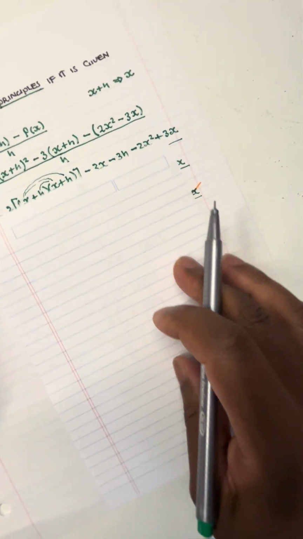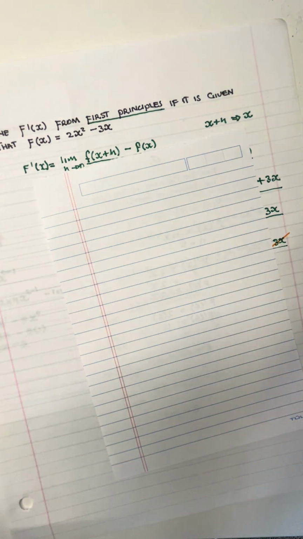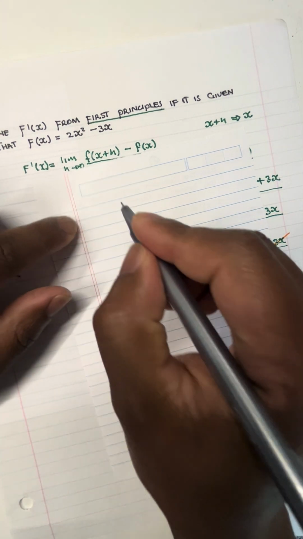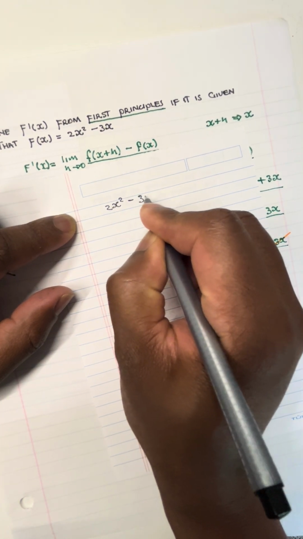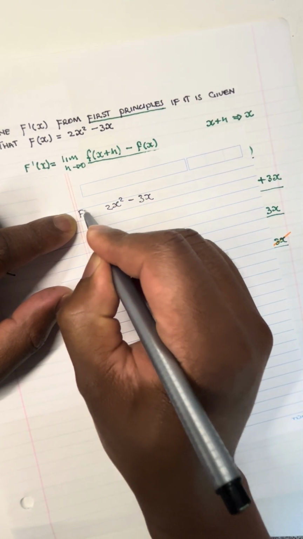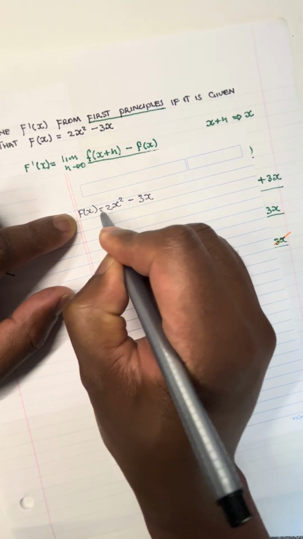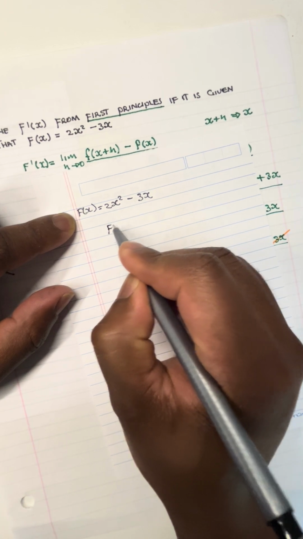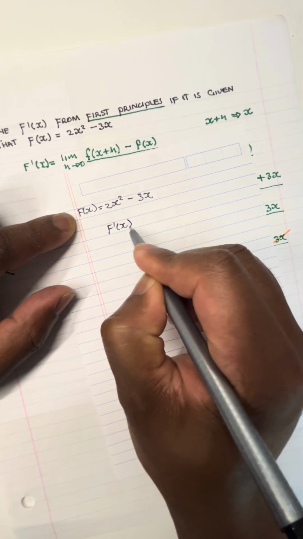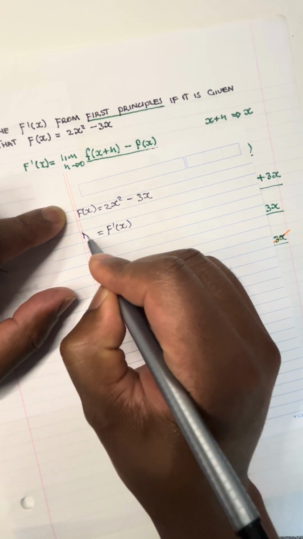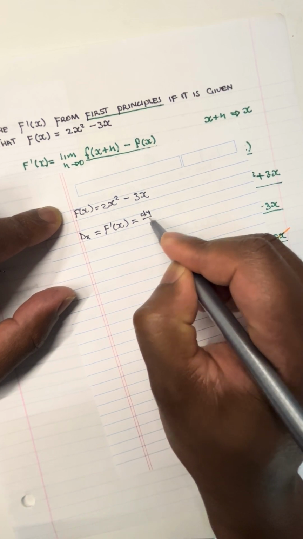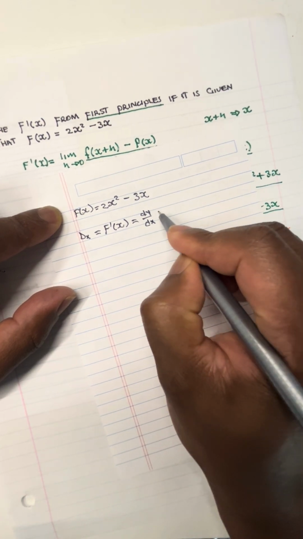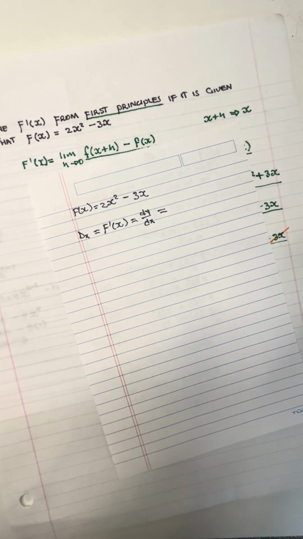The problem says 2x squared minus 3x, right? That is our f of x. So if you are trying to find f prime of x, which is the same as dy dx, you are going to use this formula.